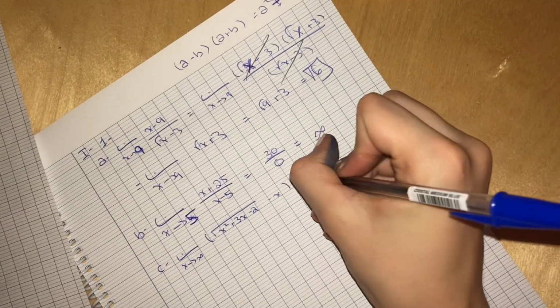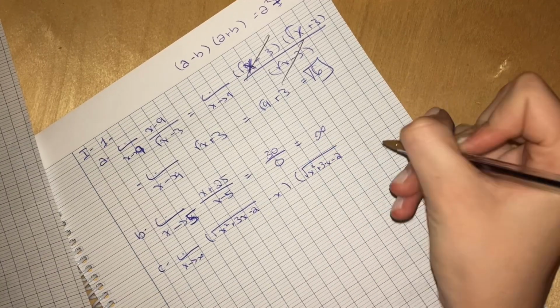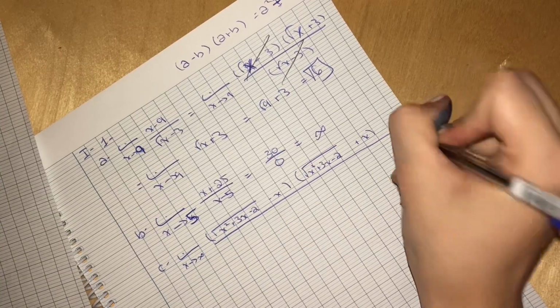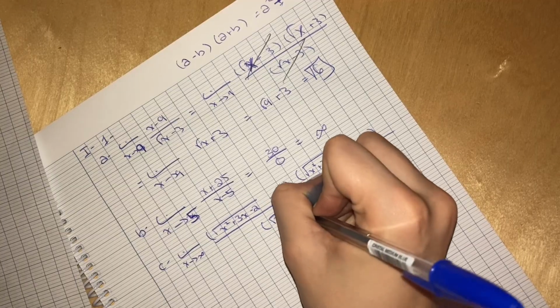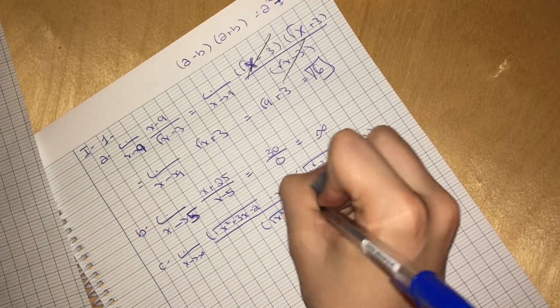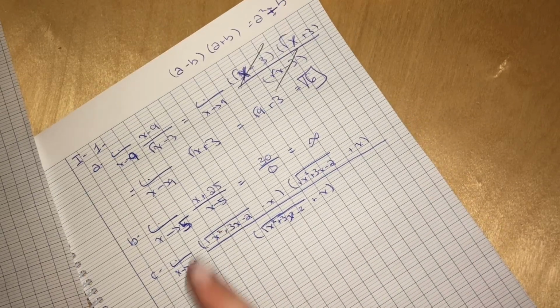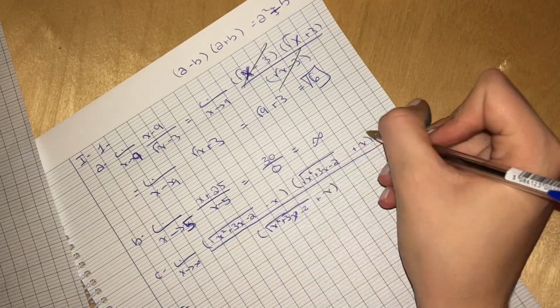So we're going to multiply this by root of x squared plus 3x minus 2 plus x over root of x squared plus 3x minus 2 plus x. So you can cancel this out and it'll be the same as this, so it does not matter that we added that, in the sense that the value of the expression hasn't changed. However, this is now solvable. See, this is a remarkable identity right here, right?